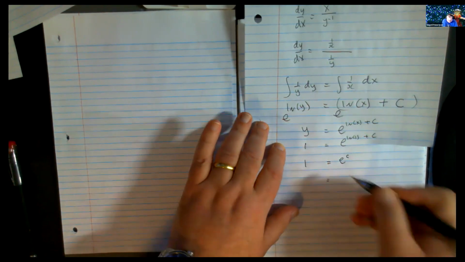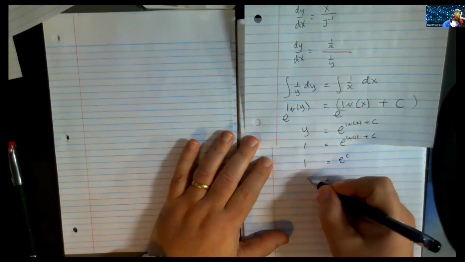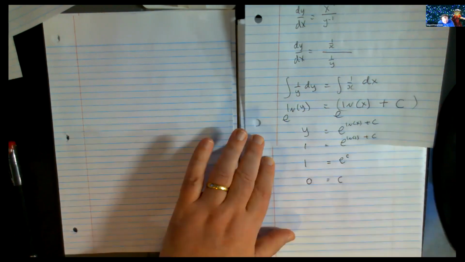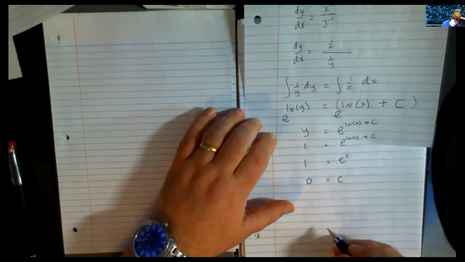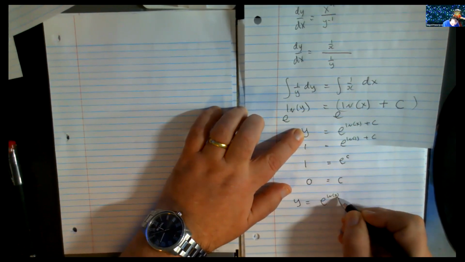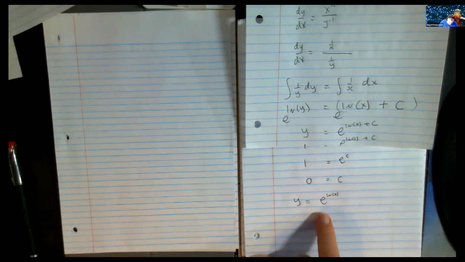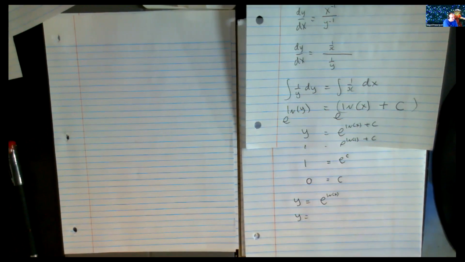Now, a couple of ways of doing this. Couldn't you just say, I know c is 0? Because e to the 0 is 1. If you really wanted to, couldn't you take the natural log of both sides? But whatever way you see it, do you agree that in this question, c is 0? Which means that y equals e to the natural log of x plus 0 just becomes that. And wait a minute, what's e to the natural log of x?